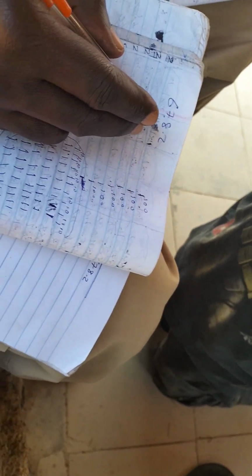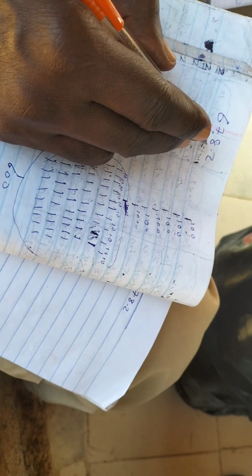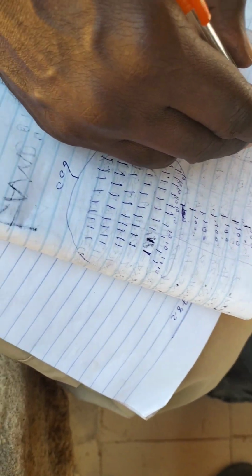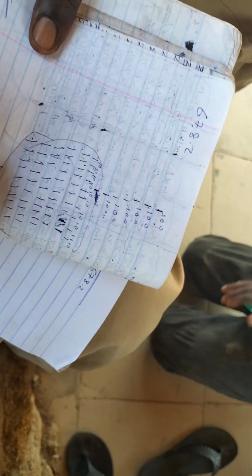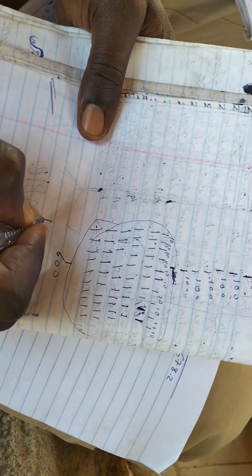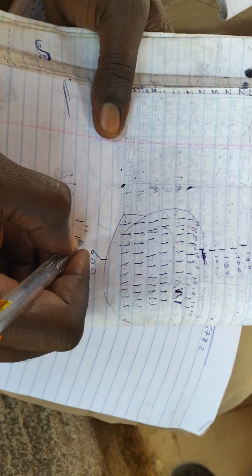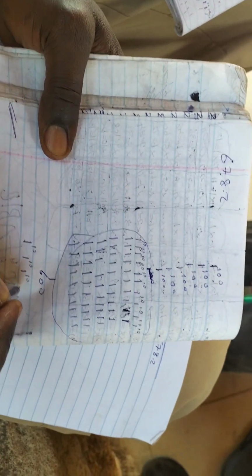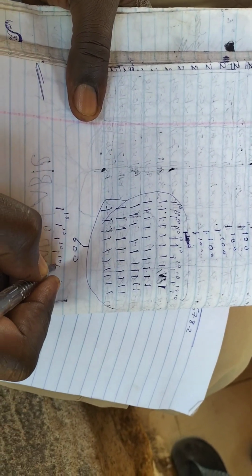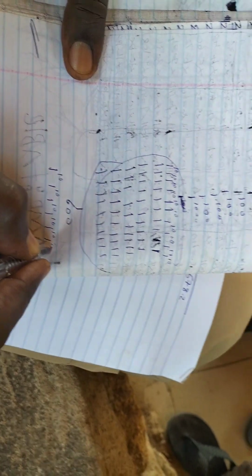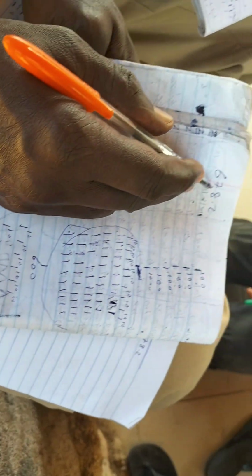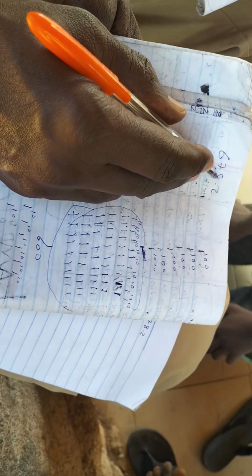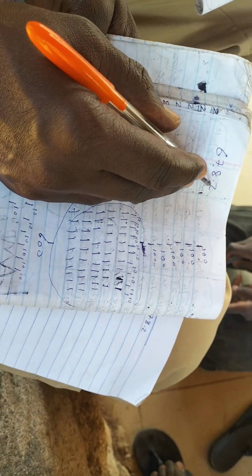We're supposed to count 1, 2, 3, 4, 5, 6, 7, 8, 9, 10 up to 70. It's going to take us a long time, but we don't want to take a long time. So we break it down into 1 ten, 2 tens, 3 tens, 4 tens, 5 tens, 6 tens, 7 tens. That makes it 70. All right, but we still have 8.2.